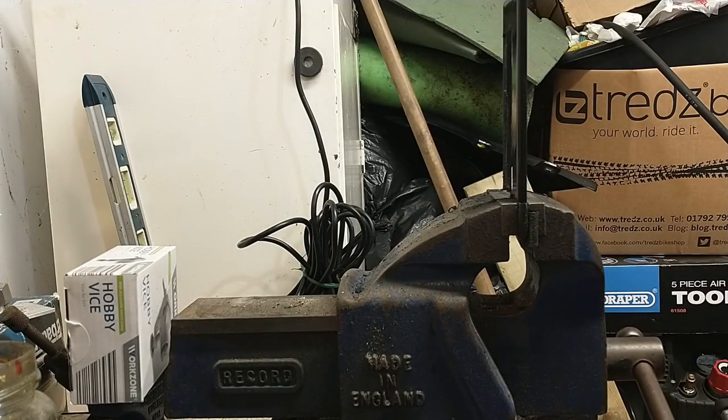Right, so I'll just clean them edges up, take it out of the vise, and see what it looks like. See if it fits. Aha.